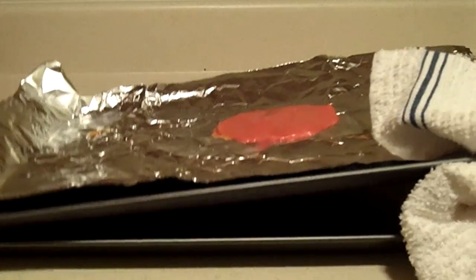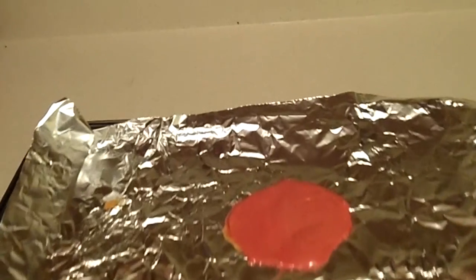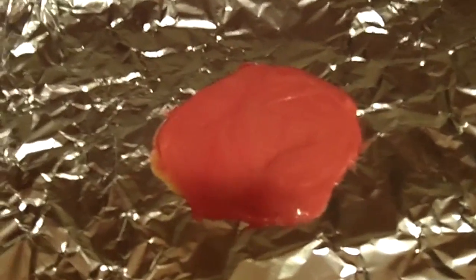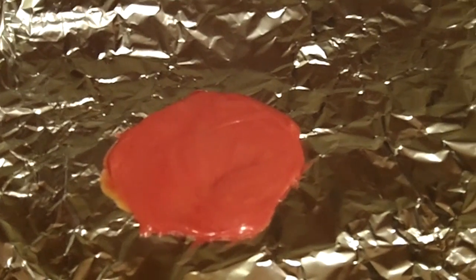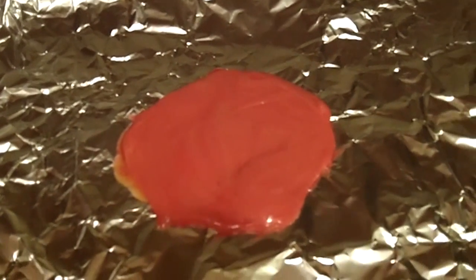After taking our candy rock out of the oven, you can see that we made a nice lovely candy magma out of the Starburst that we had originally started with. Notice that the color is uniform all the way through. Now we will let our magma cool to see what happens to our rock.